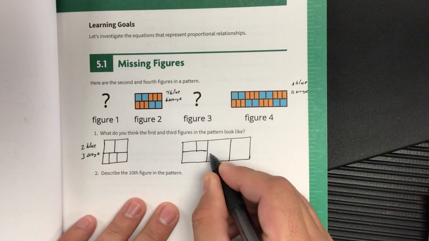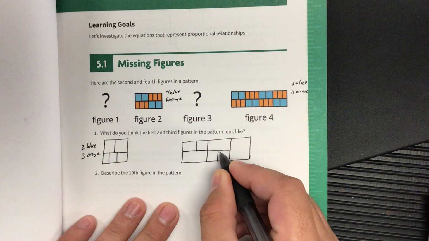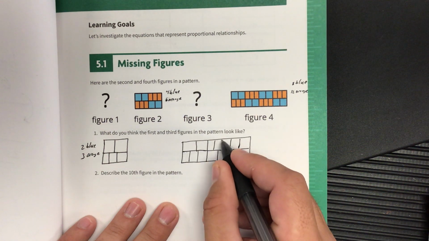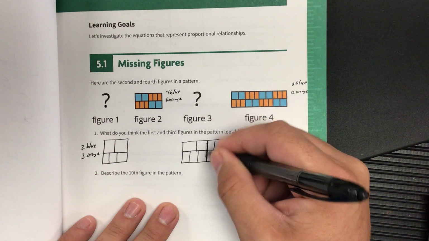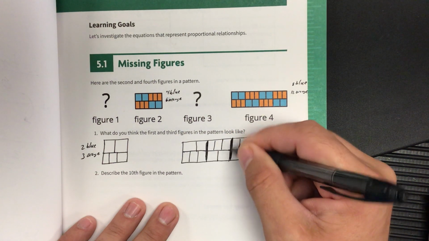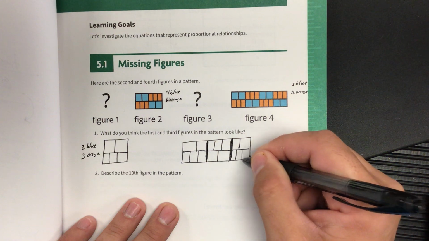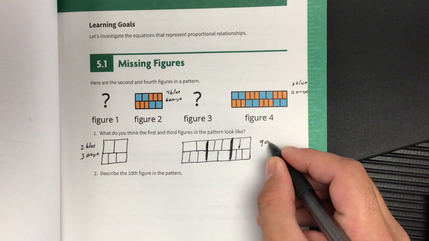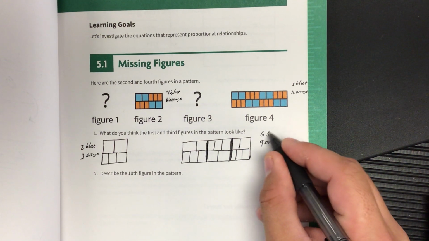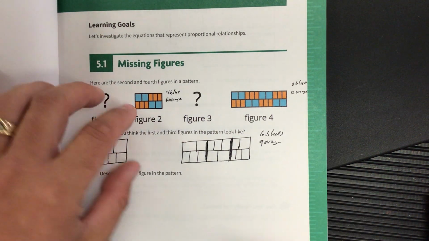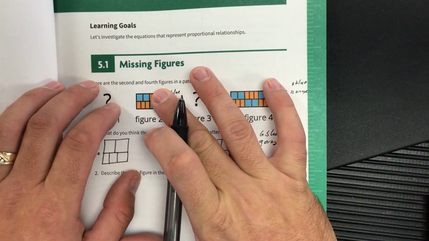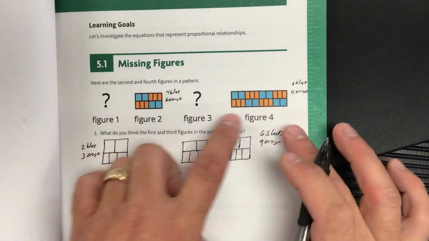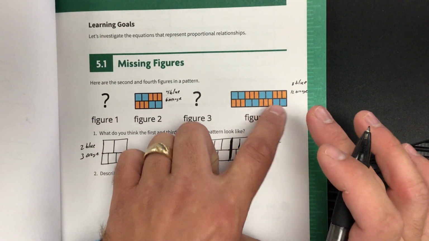So it'd be 2 blue on top, 2 blue on the bottom, 2 blue on top, 3 oranges. Probably should darken it a little bit so you can tell. 3 oranges of all of them. So that one would have 9 oranges and 6 blues. Okay, so each one of these little segments, 1 of those in figure 1, 2 of those in figure 2, 3 segments in figure 3, 4 of those segments in figure 4.